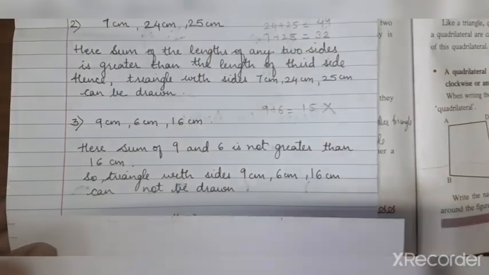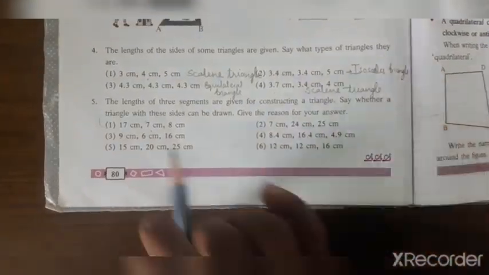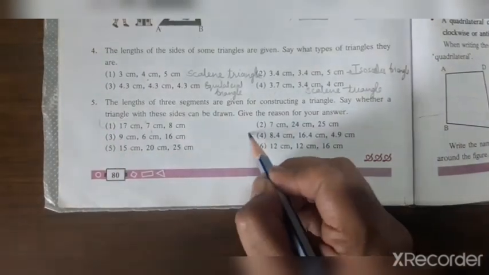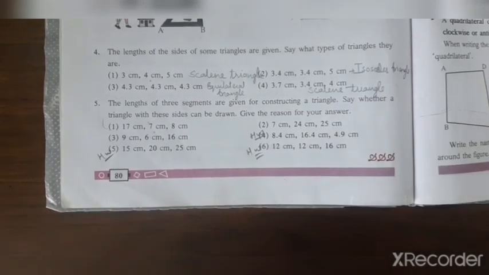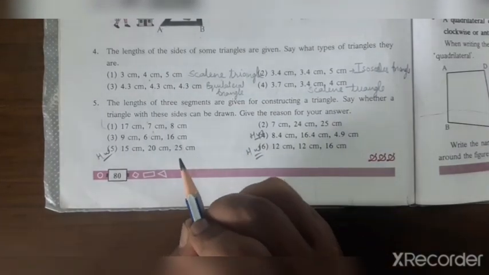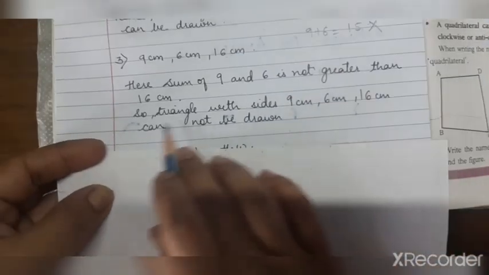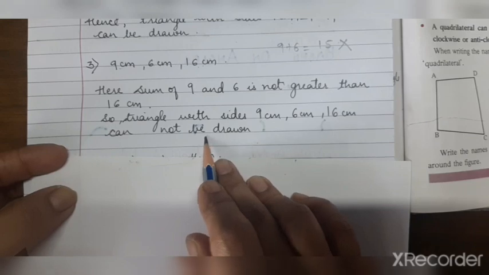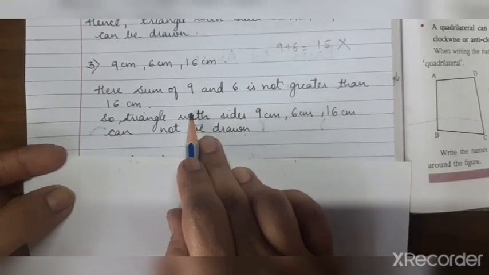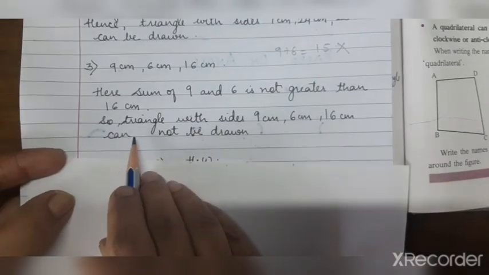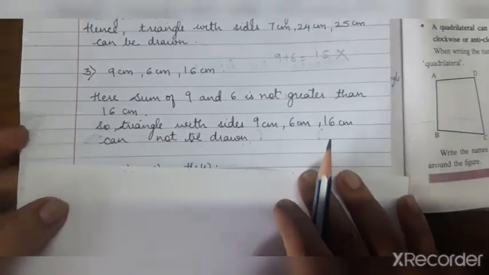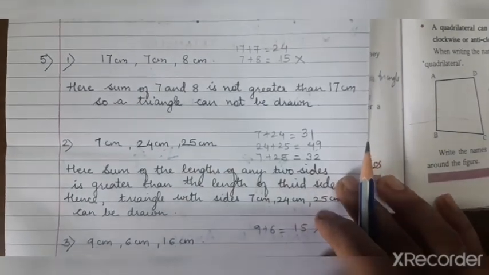In this way, you are going to solve the sums. Here the first, second and third we have done. Fourth, fifth and sixth will be for homework. Calculation, even if you don't show, is okay, but it is important to write the reason, whether it can be drawn or it cannot be drawn. If it is possible to draw, you say why it is possible, and why it is not possible, that also you tell. This is the way you are going to write the answers.